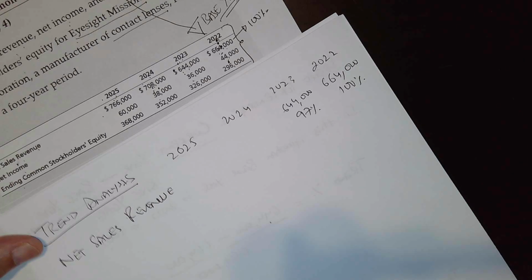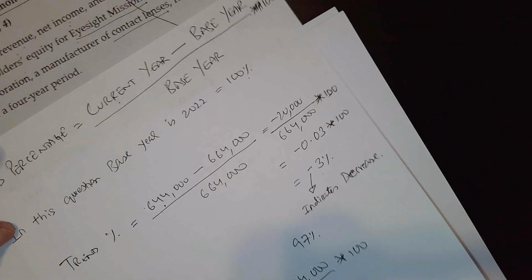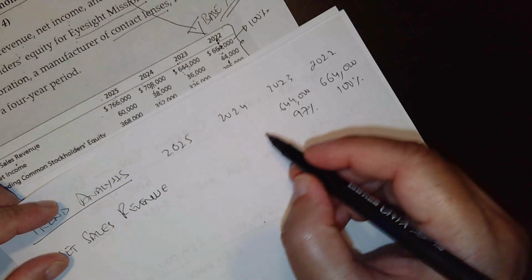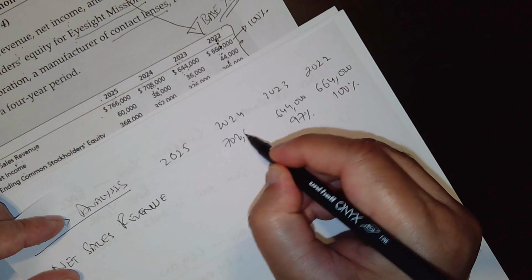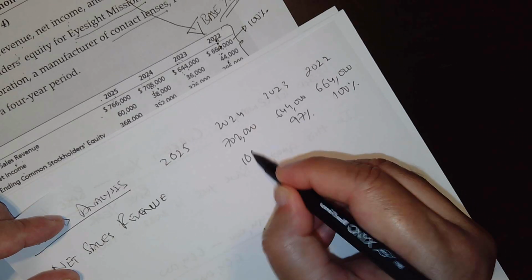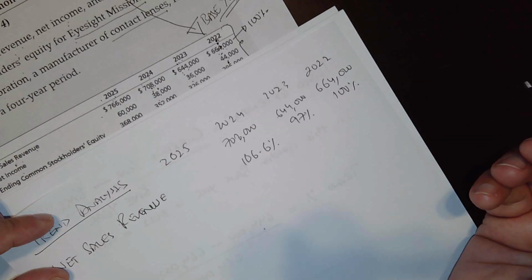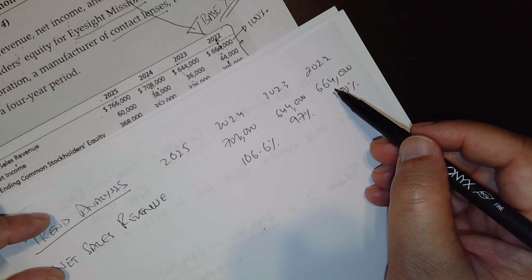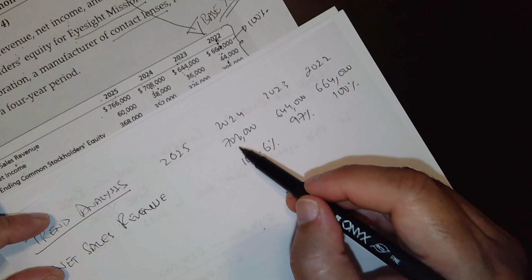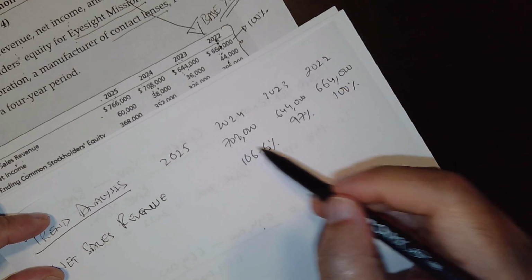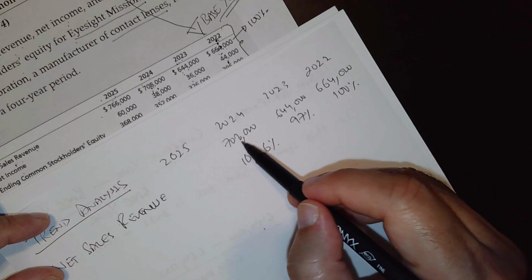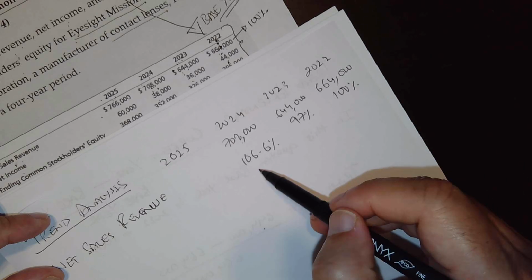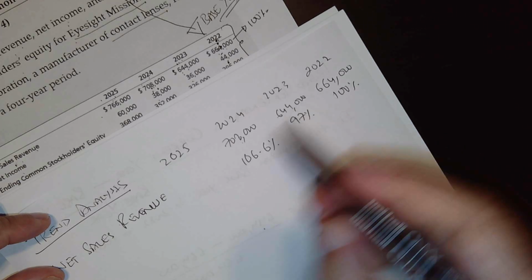2024 was 6.6%. So we can say that this number was 708,000. So we can say that this number is 106.6%. So this 664, which was 100%, becomes 708,000. So there is an increase of 6.6%, or this number is bigger than this number by 106.6%.